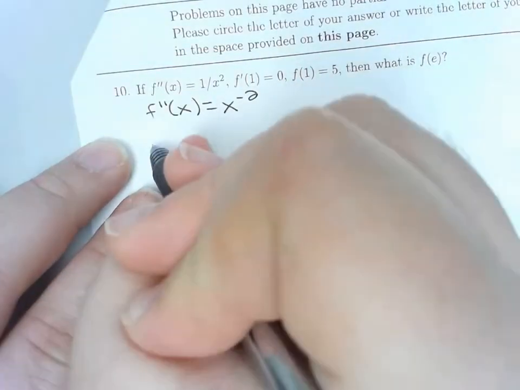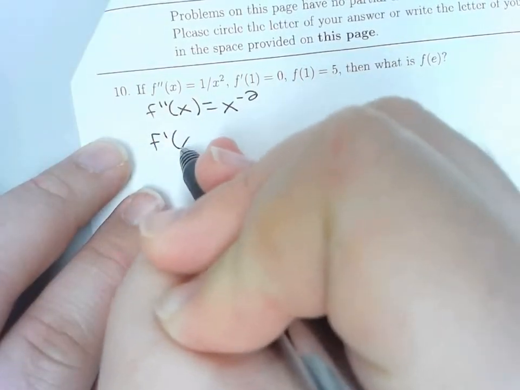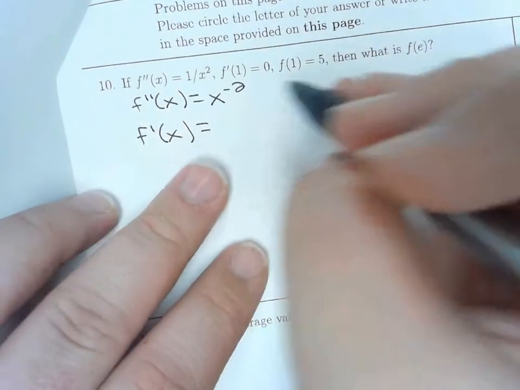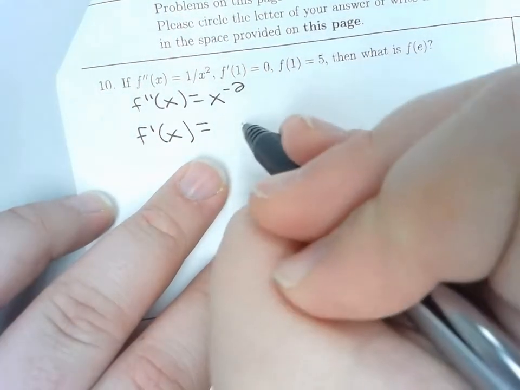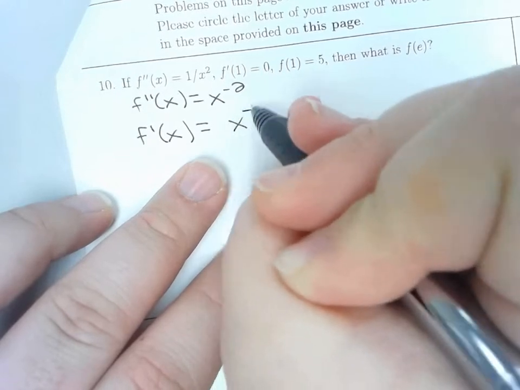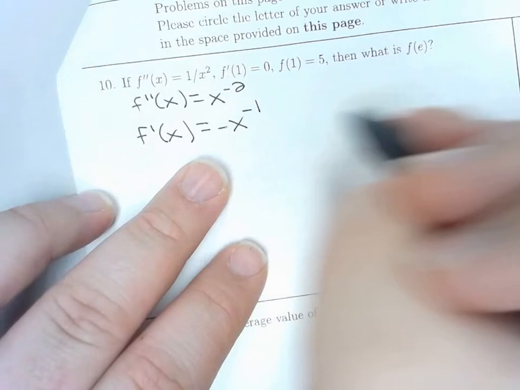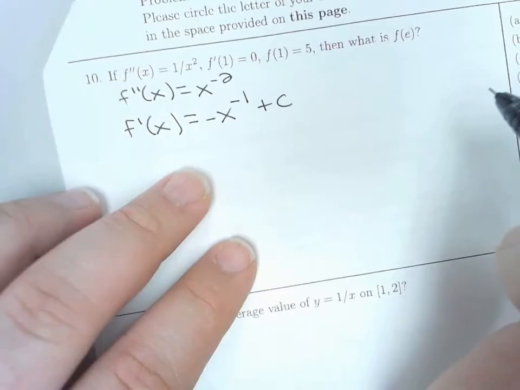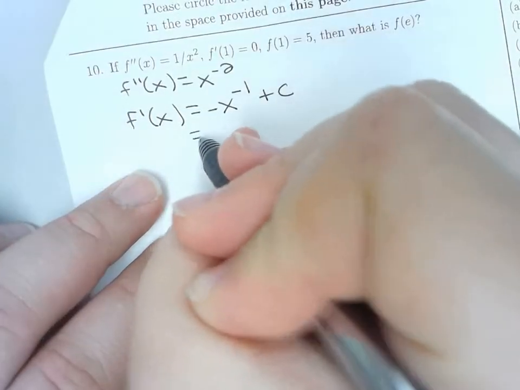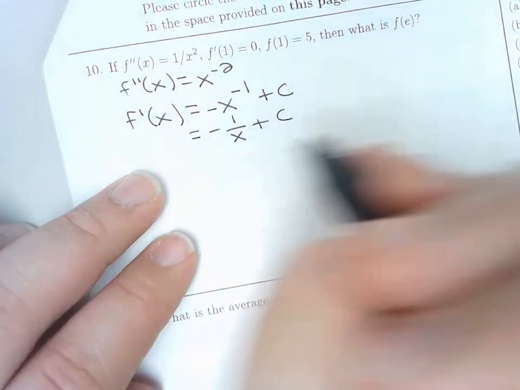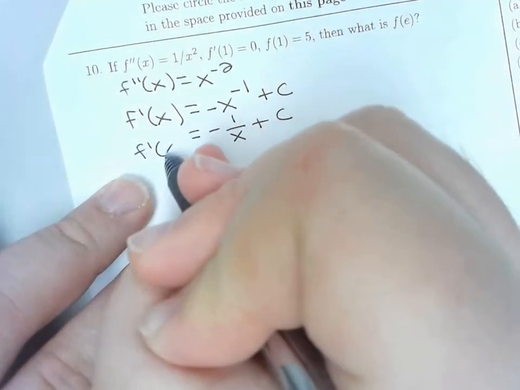We're going to integrate, or take the antiderivative, to get to f prime. So that will make it x to the negative first. What goes in front? Negative. Plus c. So that is negative 1 over x plus c.